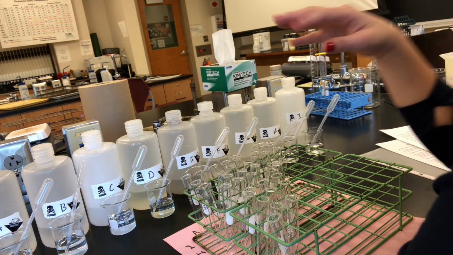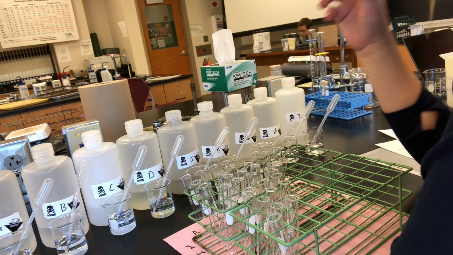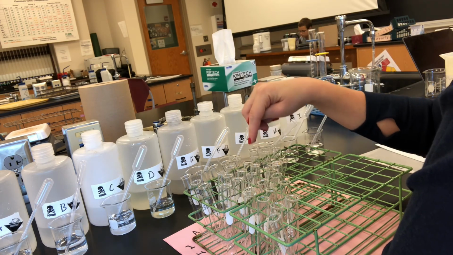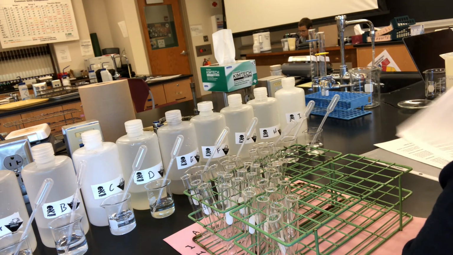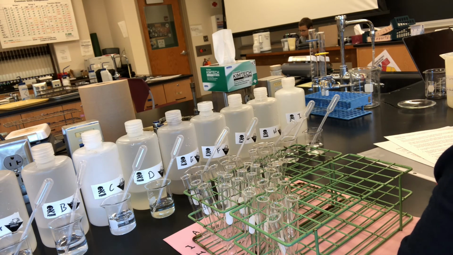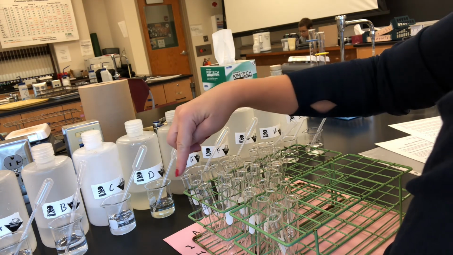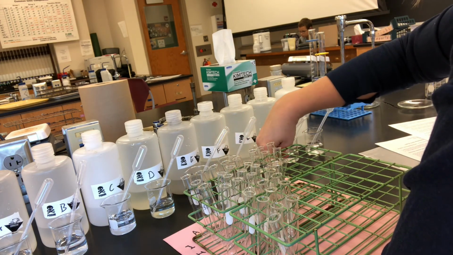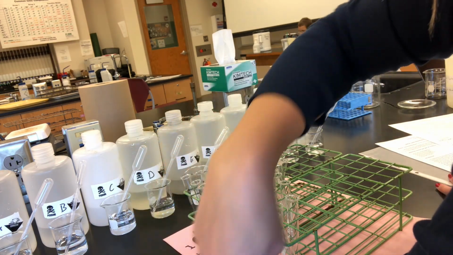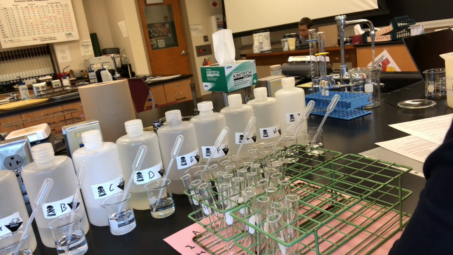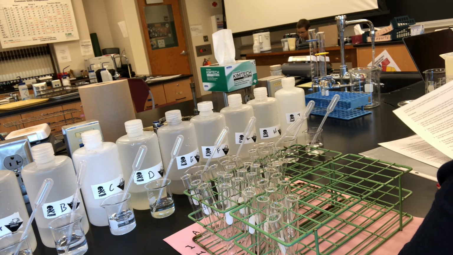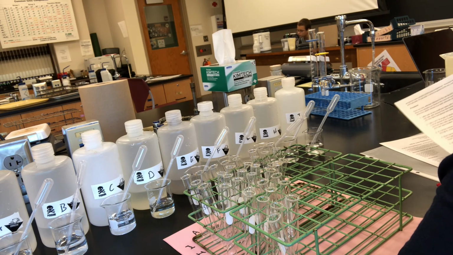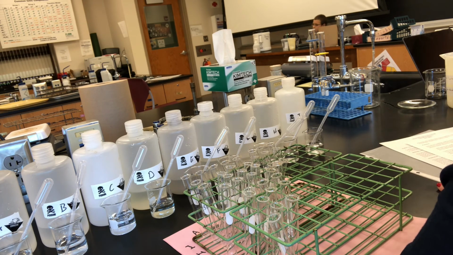I've also set up a grid, which I'll put a picture of at the end, I think. I've set up a grid of my unknowns, just like the one on page 2 of your lab report, labeled A through H here, and then I through B here. So we're going to go through and mix our unknowns together, mixing each unknown with each other unknown, checking for precipitates being formed.